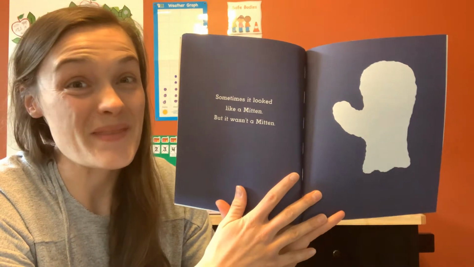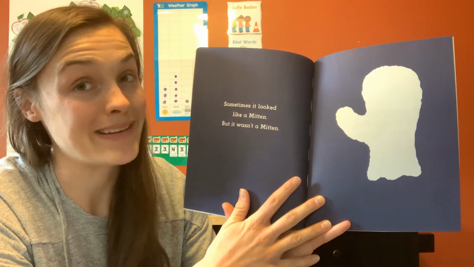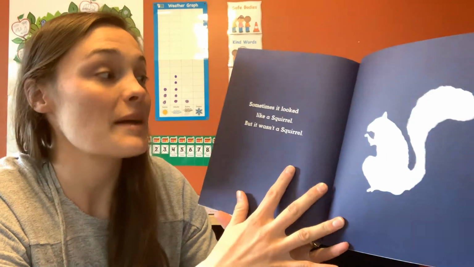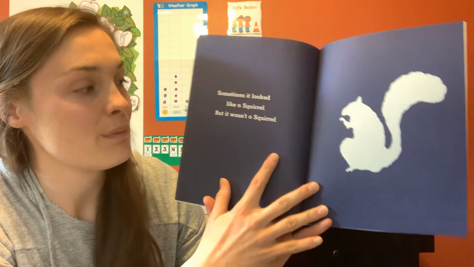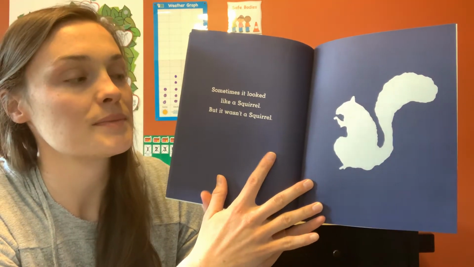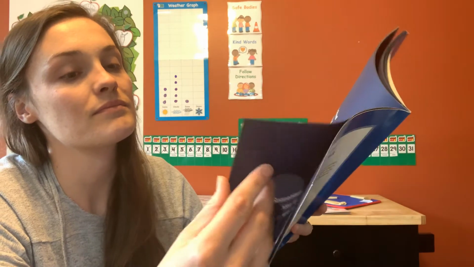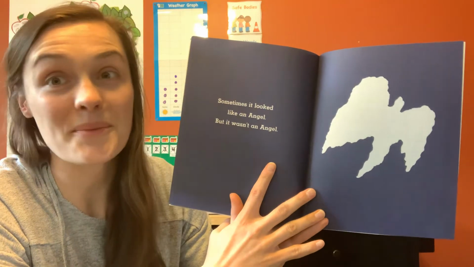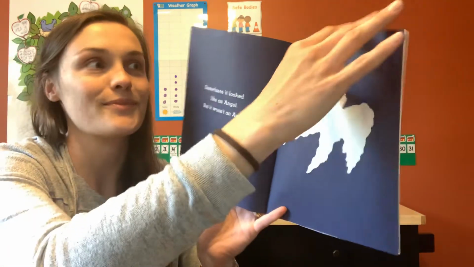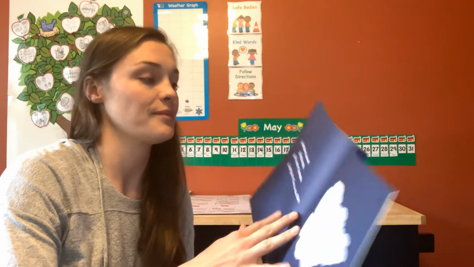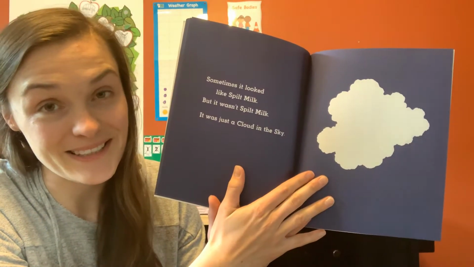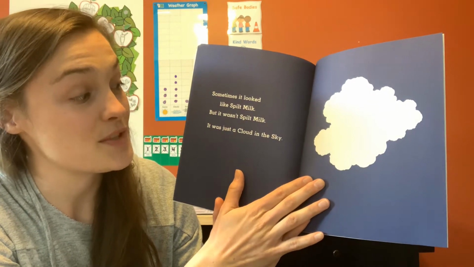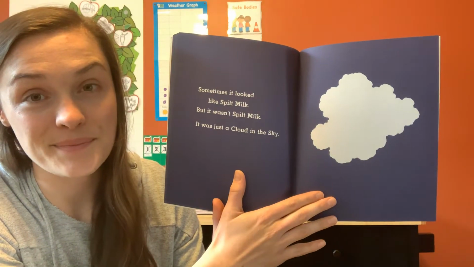Sometimes it looked like a mitten, but it wasn't a mitten. Sometimes it looked like a squirrel, but it wasn't a squirrel. Sometimes it looked like an angel, but it wasn't an angel. What could it be? I better keep reading. Sometimes it looked like spilt milk, but it wasn't spilt milk. It was just a cloud in the sky.